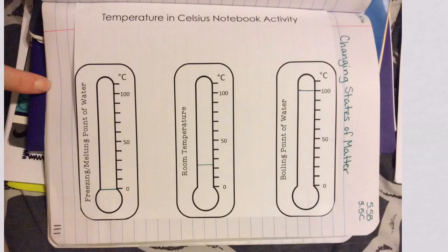Okay. Over here, we're talking about the freezing point and the melting point of water. And remember that in science we use the metric system, and the metric system is always going to use Celsius. So, for a liquid to freeze or a solid to melt, we're going to put a line right at 0, and it's going to be 0 degrees Celsius. Okay, that one's pretty easy.